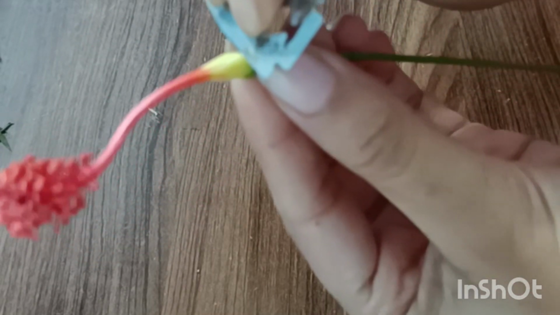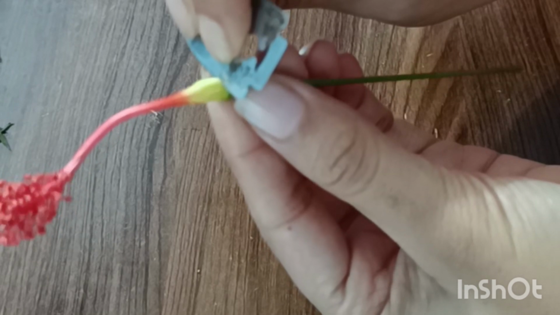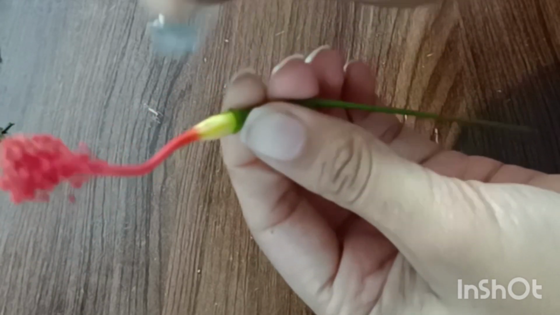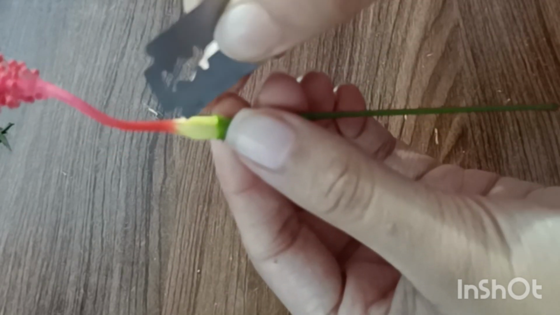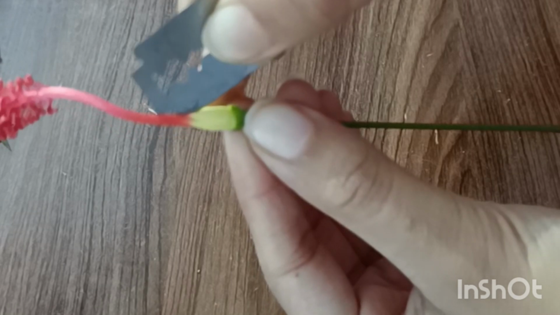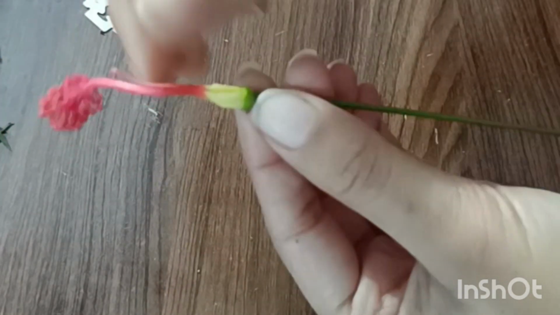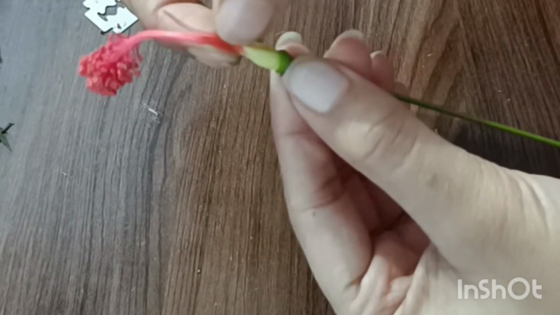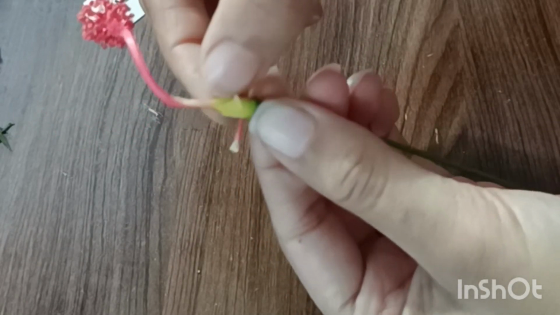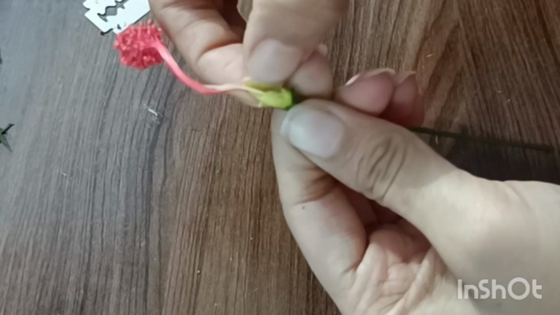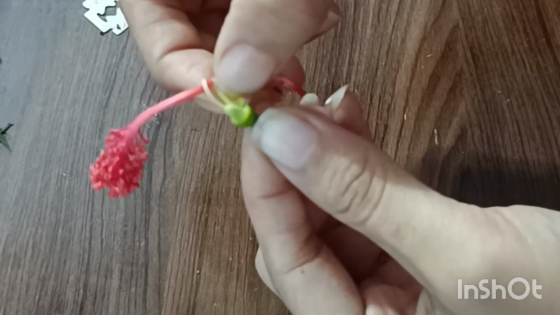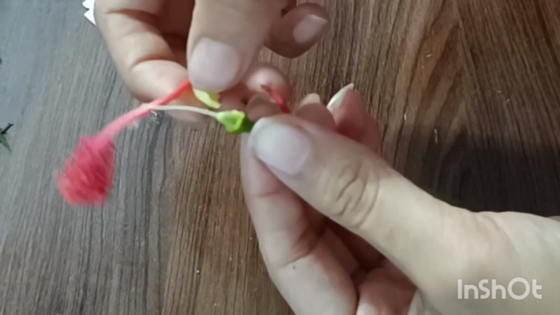Now, I observe the gynoecium present inside the staminal tube. It is pentacarpellary, the ovary is superior, and the ovary is pentalocular. Each locule contains many ovules. The style passes through the staminal tube. The stigma is 5-lobed.